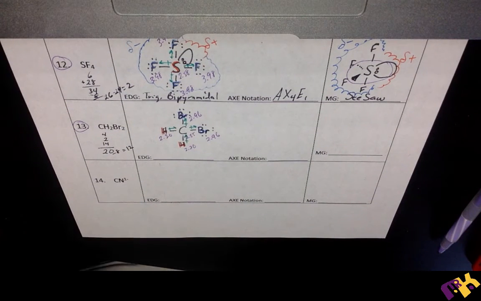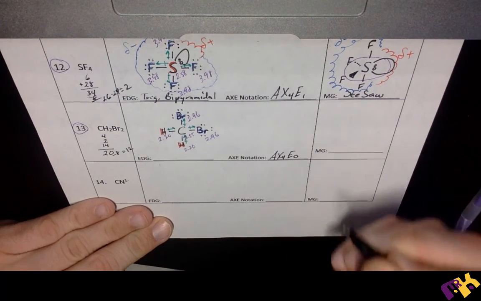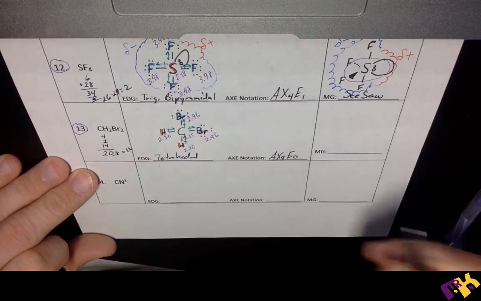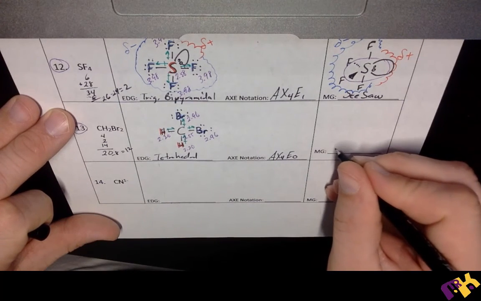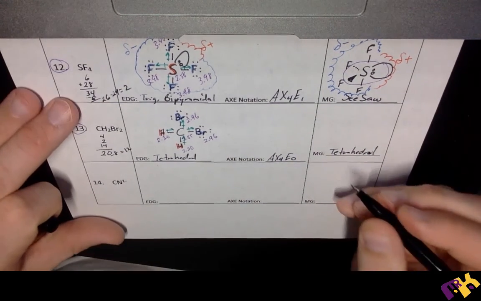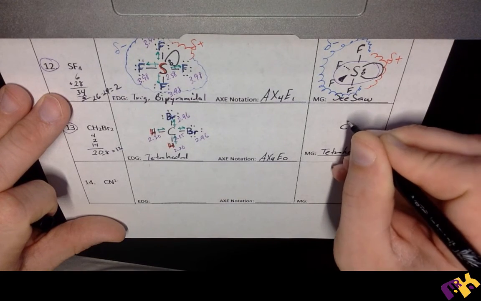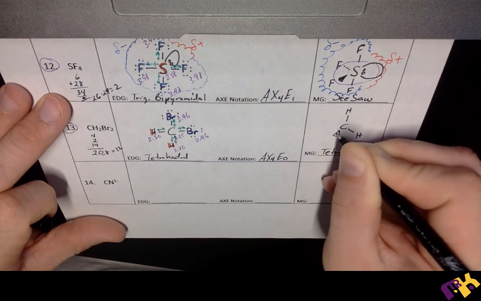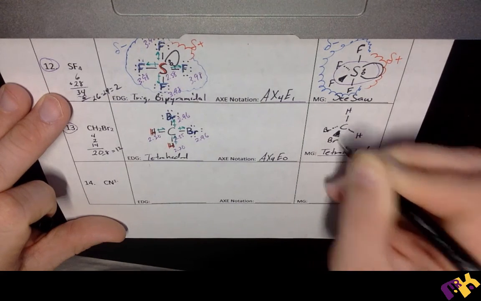Before we decide on polarity, let's go ahead and do our geometry. This is going to be an AX4E0 notation. That puts it in a tetrahedral geometry. And because we have 0 lone pairs, it also means that the molecular geometry is also tetrahedral. Let's do the three-dimensional Lewis structure while we're over here. Carbon in the middle. We'll put hydrogen in the same plane, and then we'll have one bromine coming towards us and another bromine going away from us.